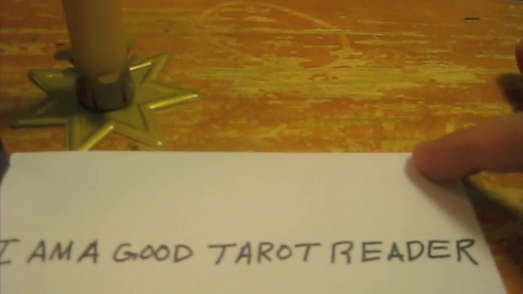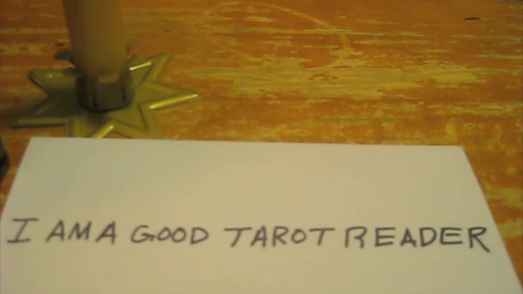Okay, so the example I'm going to be using today is I am a good tarot reader. So the first thing we're going to be doing is, what I like to do is write out the sentence in full capital letters. It's just the way I was taught to, so that's the way I do it. Of course, other people have different methods, so to each their own, but this is how I do mine.